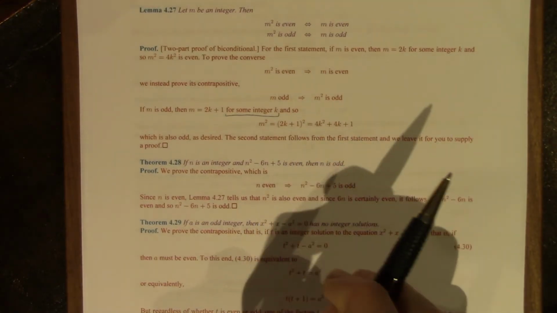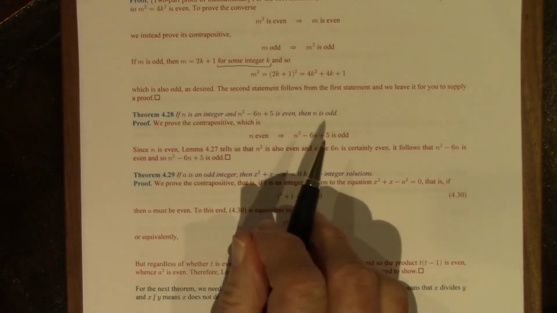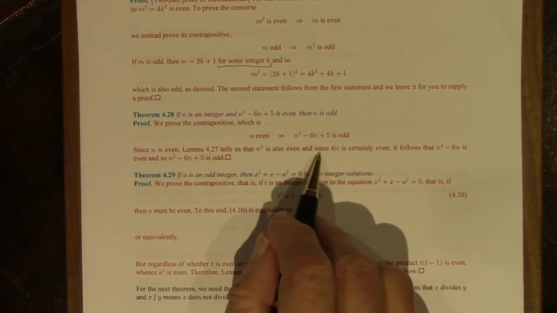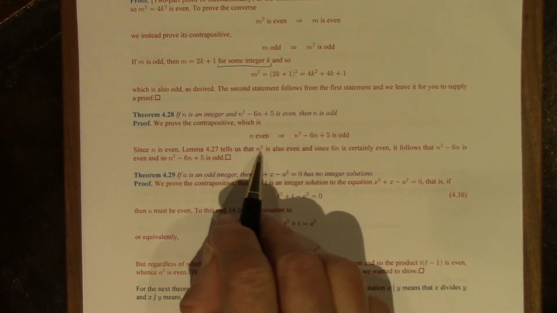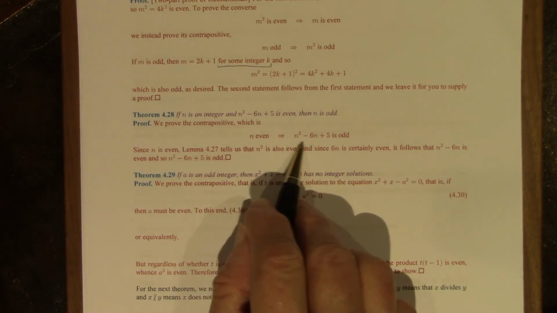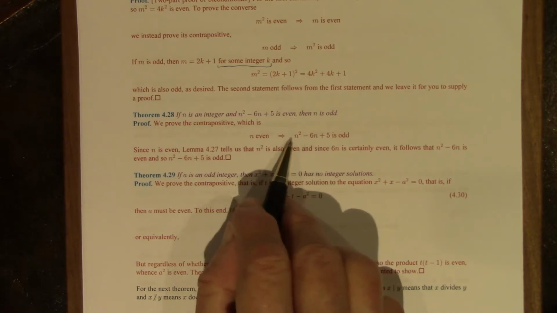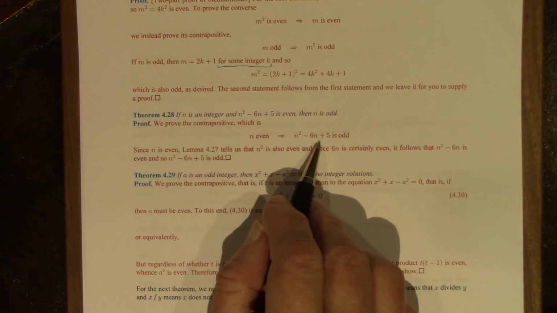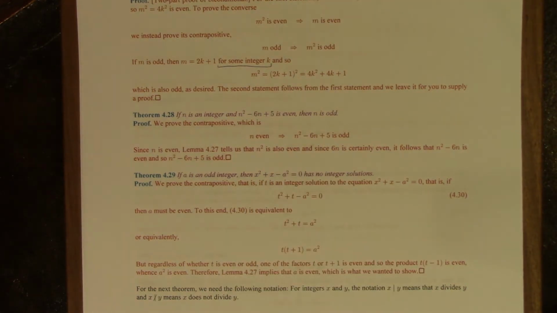Notice something else here. I went in great detail to show that if n squared is even, this whole thing is odd. Even minus even plus odd is odd. You might ask yourself when you're writing these proofs, do I need to tell the reader that an even number plus an even number is even, and even plus odd is odd?